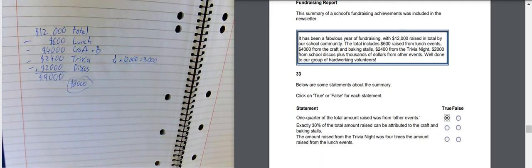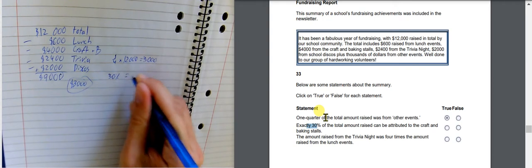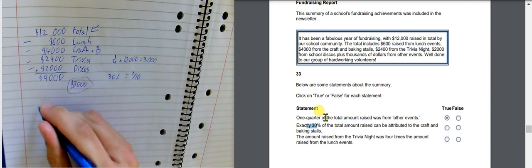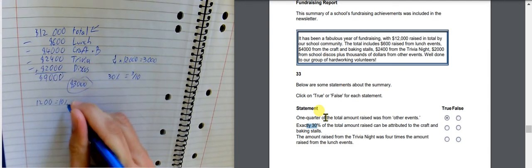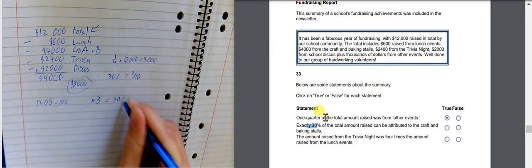Exactly 30% of the total amount raised can be attributed to the craft and baking stalls. 30% equals 3/10, because a tenth is 10% and we've got 3 of them. So what I would do is divide our total by 10, multiply it by 3, and that will get us our 3/10. So 12,000 divided by 10, you just have to get rid of one of the zeros. So that's 10% of the total. Now if I multiply that by 3, we'll get 30% of the total.